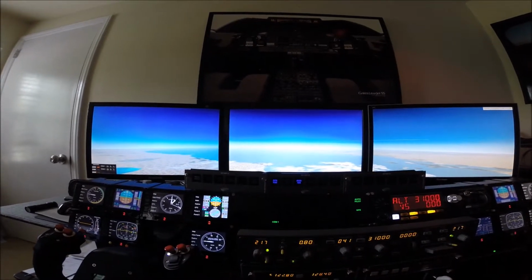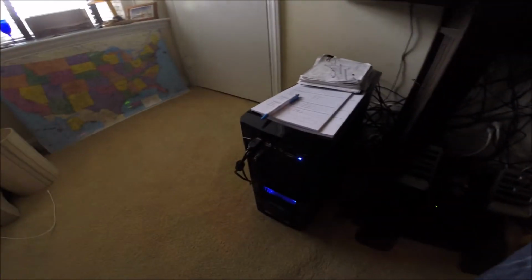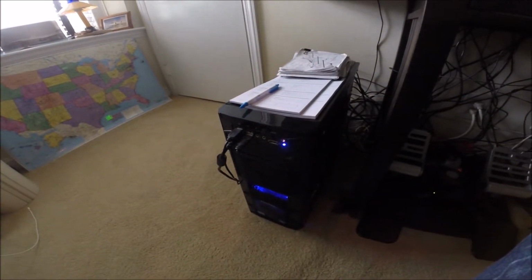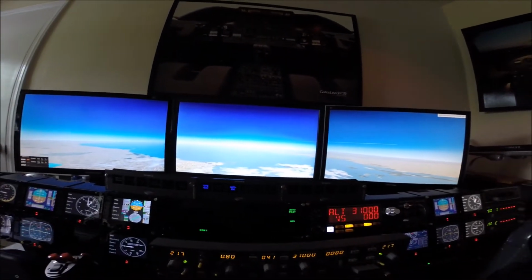Let me see, I have a few of the questions written down here. Someone wants to know about my computer. I'm running a single tower PowerSpec computer with Windows 7, and I'm using Flight Sim 10, obviously, if you hadn't figured that out already.